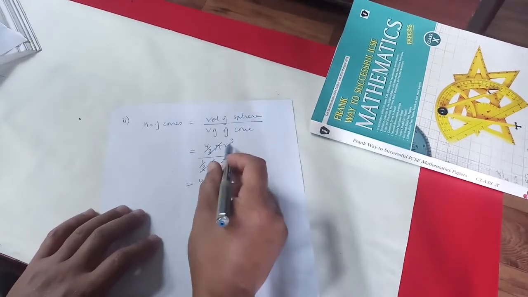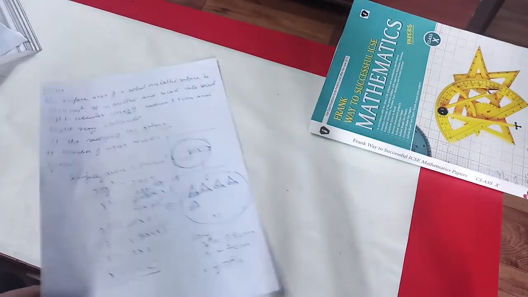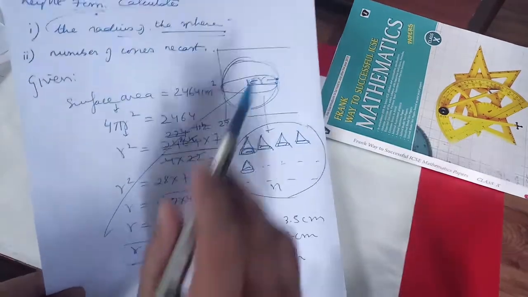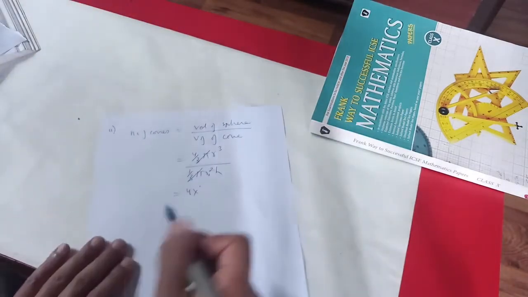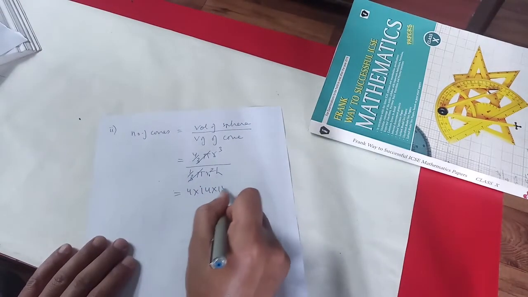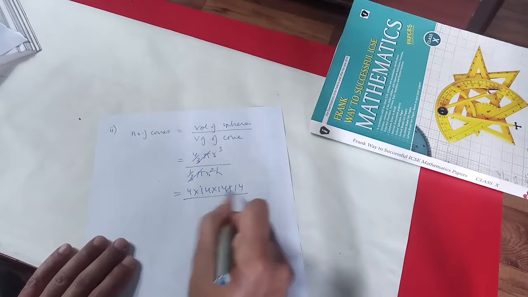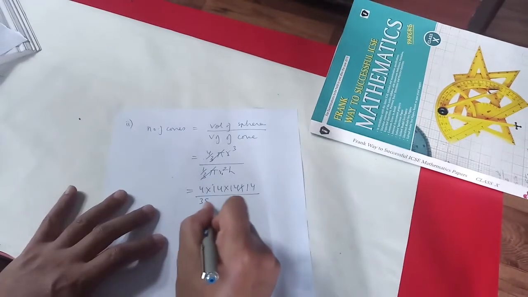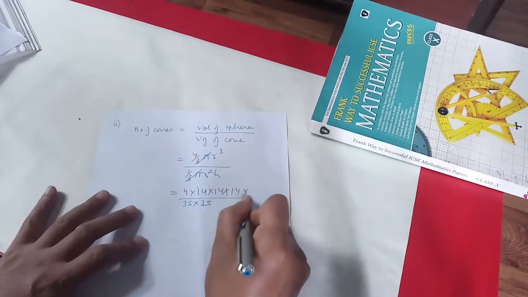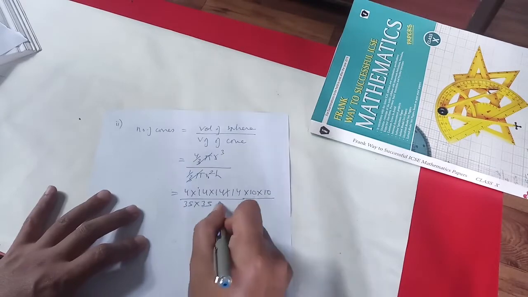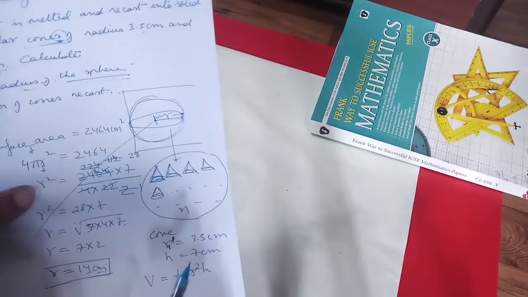The radius of the sphere you have just found out to be 14. Since it is a cube, multiply 14 into 14 into 14. The radius of the cone is 3.5, that is 35 into 35 into 10 into 10, after removing the decimal. The height is 7.